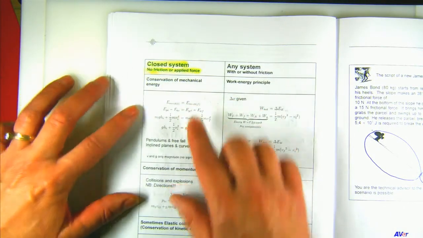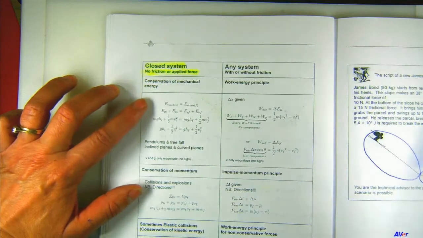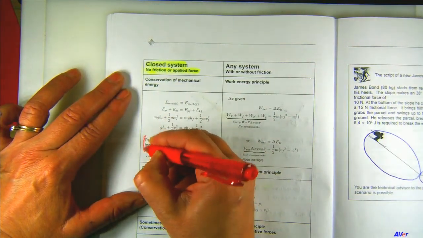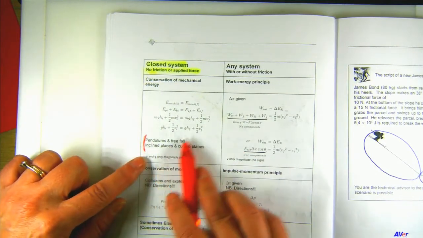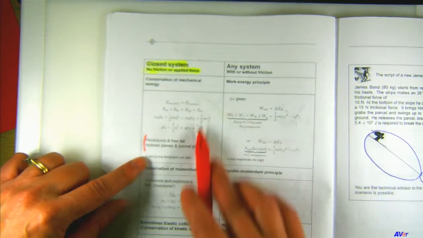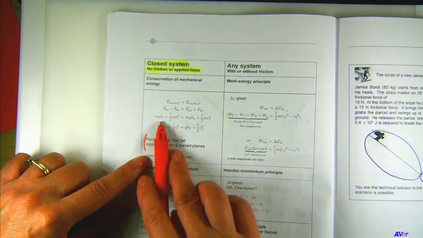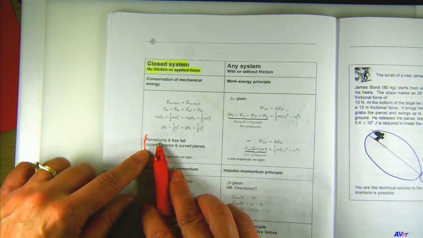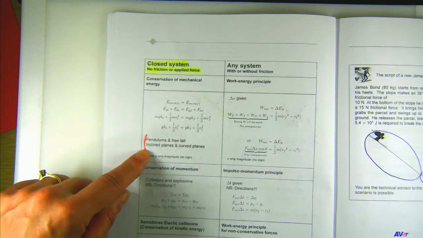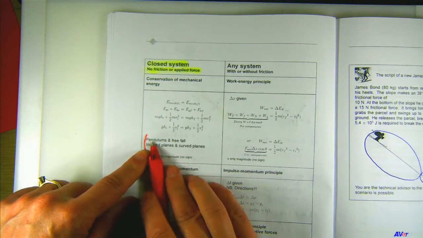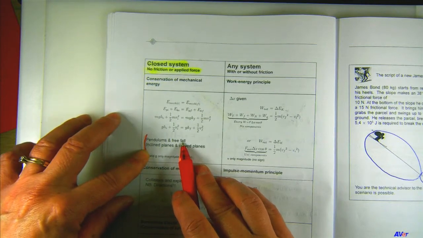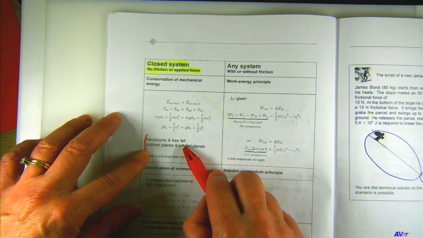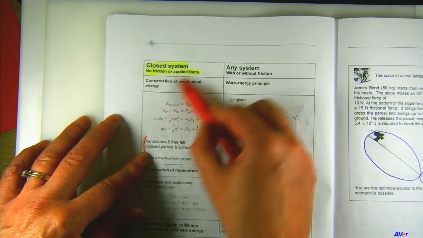Everyone happy? Now, if there's no friction, you can use conservation. Right. Now, when do I use the top one? When do I use the mechanical energy one? I use that whenever I've got something moving. Well, you have to have up and down because it's got an H in there, right? So when it's up and down, but it can be a pendulum, right? Something on a rope that's swinging, right? Pendulums. Free fall. Why can I use it with free fall? Because free fall's got only gravity. So it is a closed system.